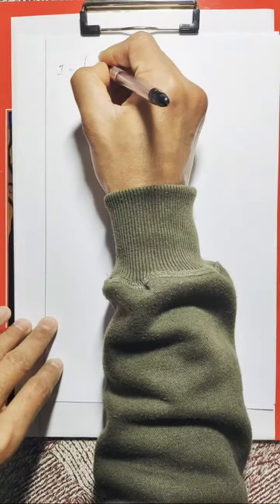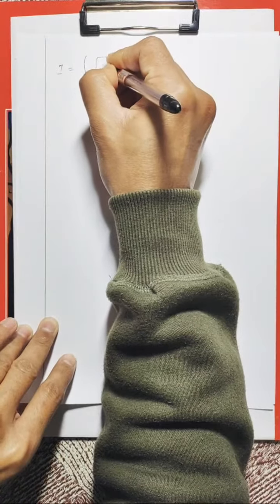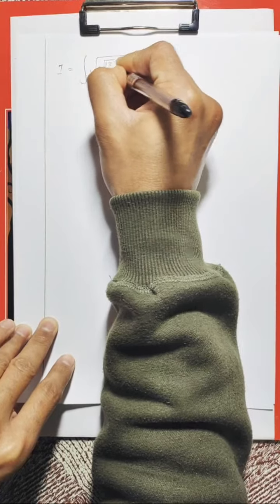What was the value? Root over of 13 by 2 minus.